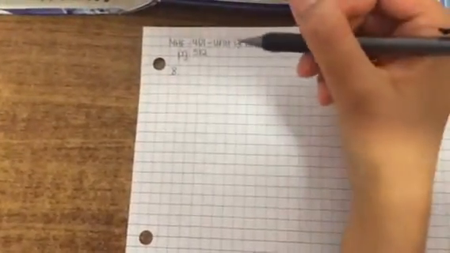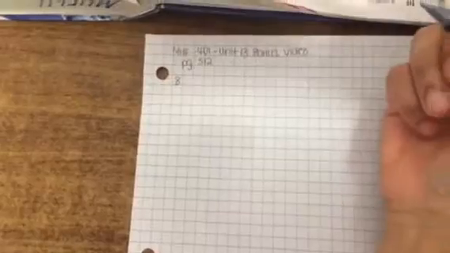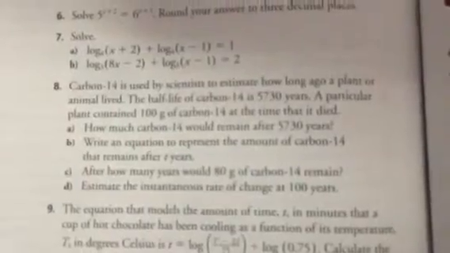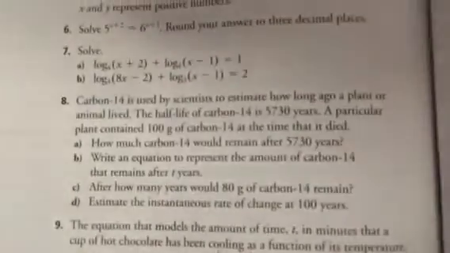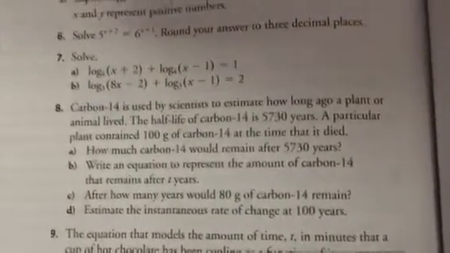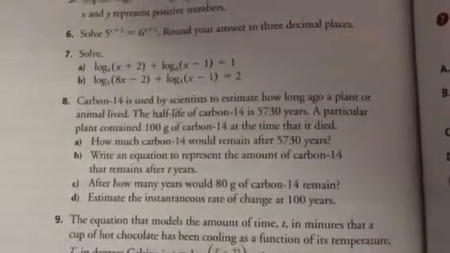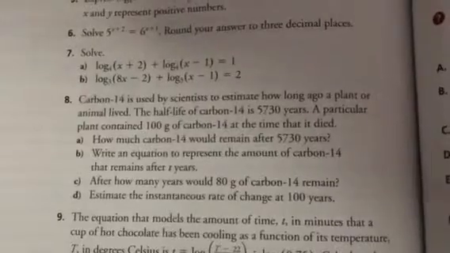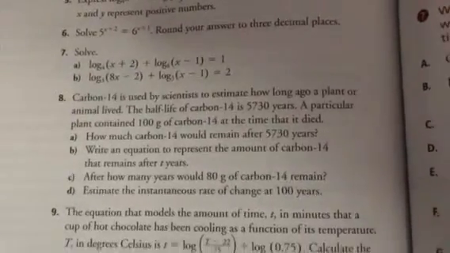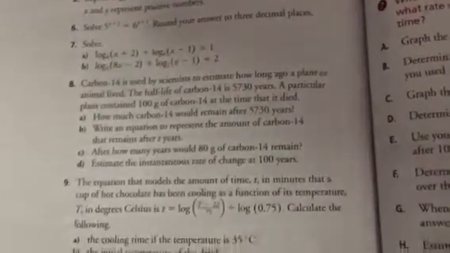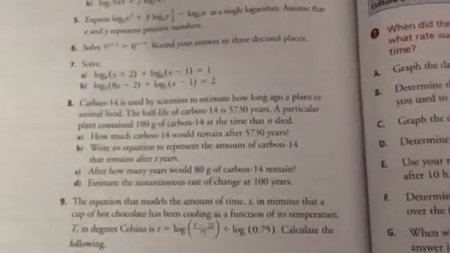I will be doing question 8 from page 512. The question is: carbon-14 is used by scientists to estimate how long ago a plant or animal lived. The half-life of carbon-14 is 5,730 years. A particular plant contained 100 grams of carbon-14 at the time that it died. Part A: How much carbon-14 would remain after 5,730 years?